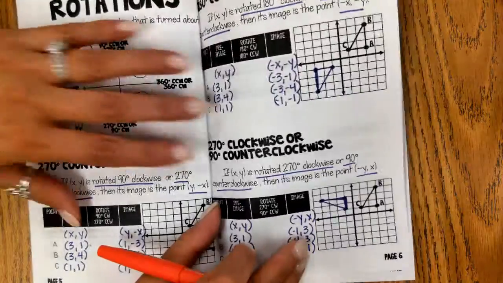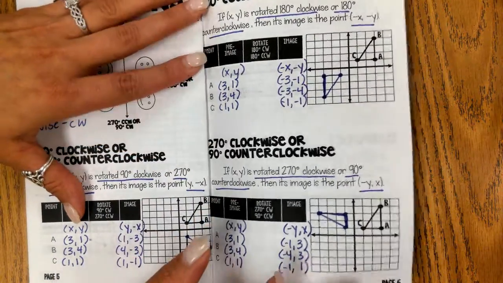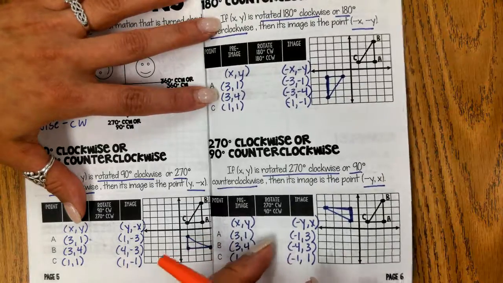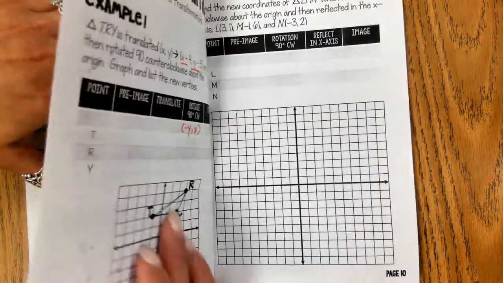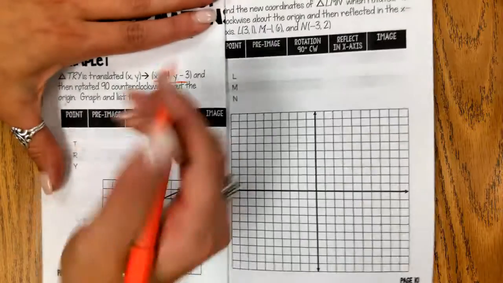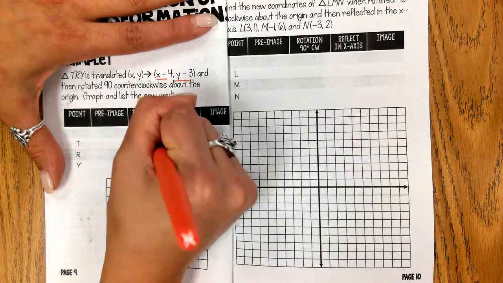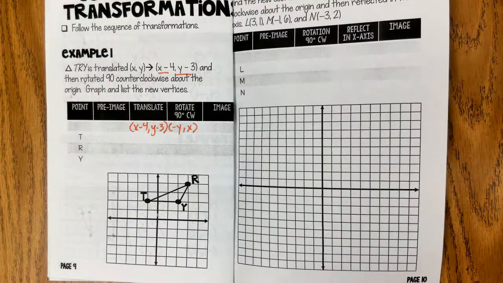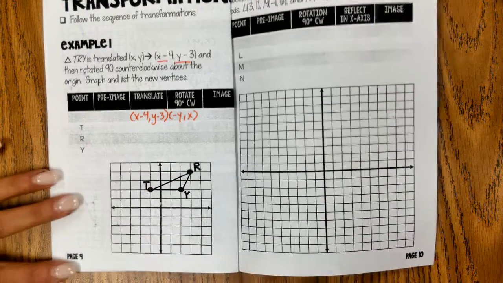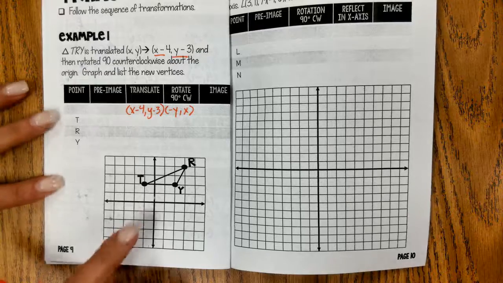Let me check that again, hold on. 90 degrees counterclockwise. Okay. All right, and then we're going to translate it based on what it's telling me at the top. Okay. So I'm going to start with my original points, which are, what is point T?